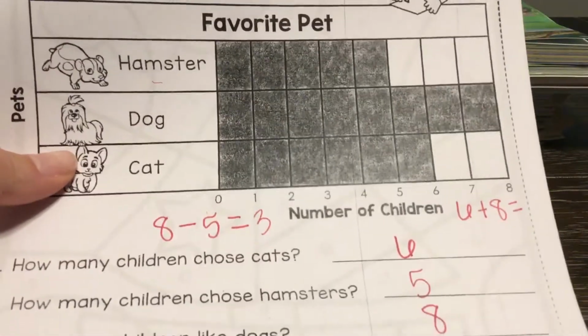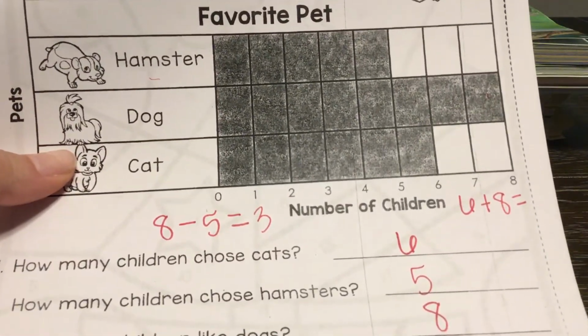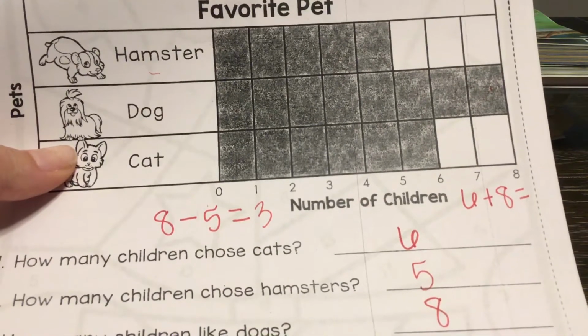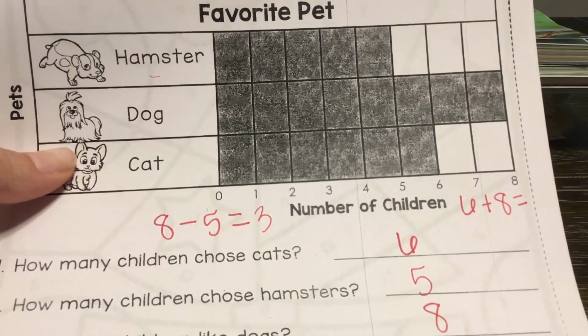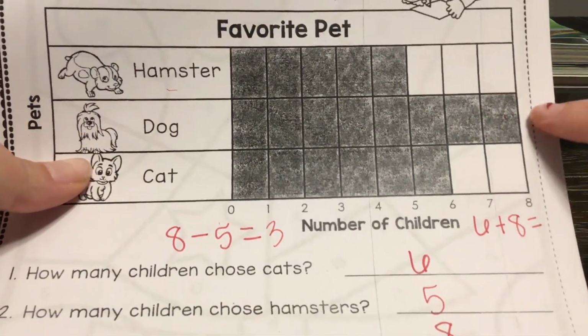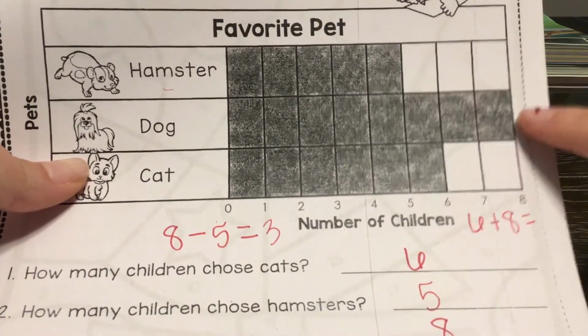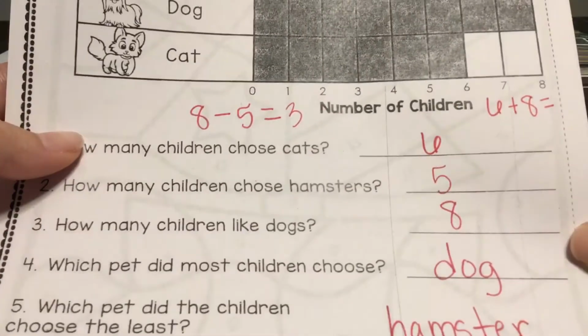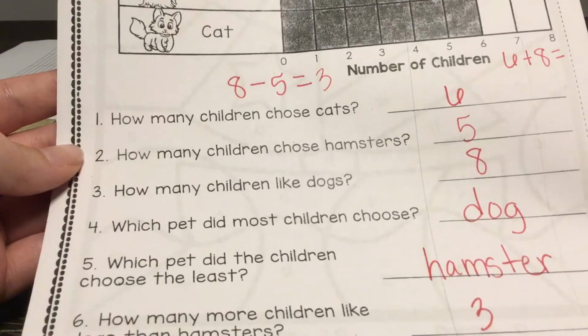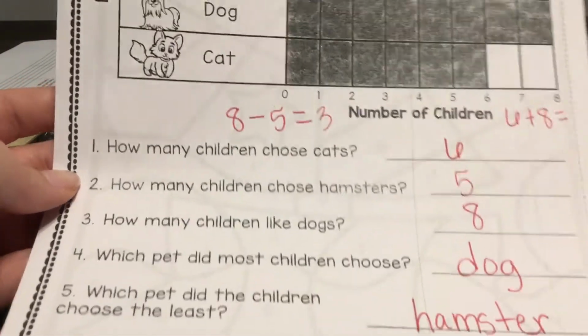Number 4 says, which pet did most children choose? Well, if we want to know which pet most of the children chose, then that means it has to have most of the boxes shaded in. And the pet that has most of the boxes shaded in is the dog. So I wrote dog.